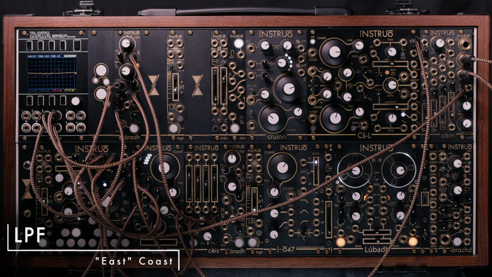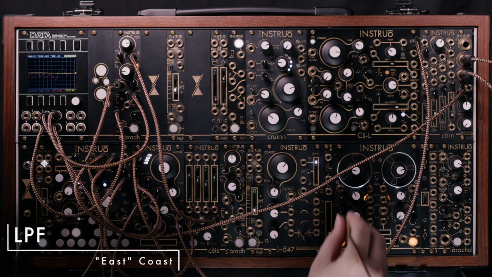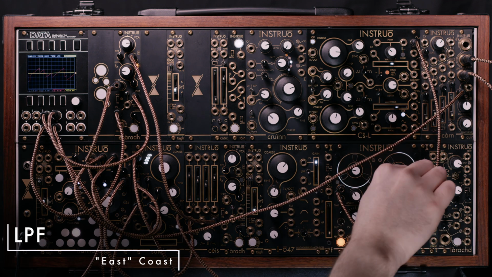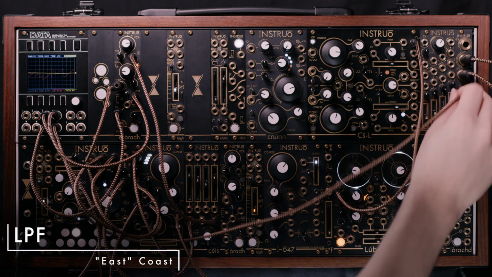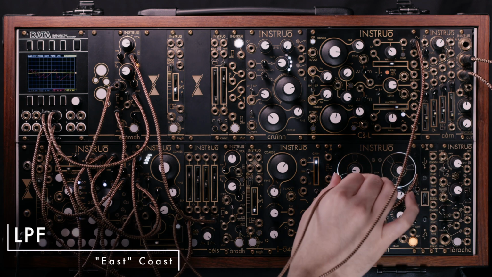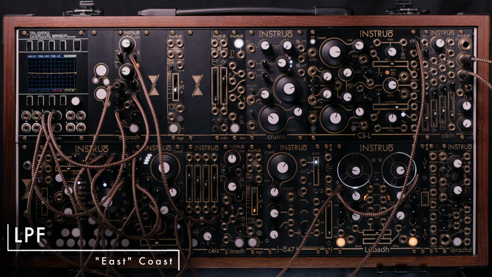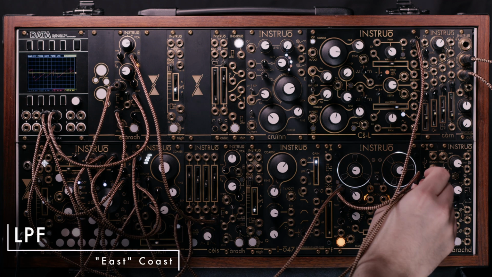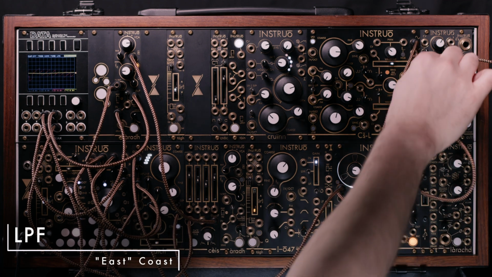So I'm going to mult my signal to both inputs. Let's go from here, patch that to both. I'm going to branch once more and send that to channel 1 on my card.